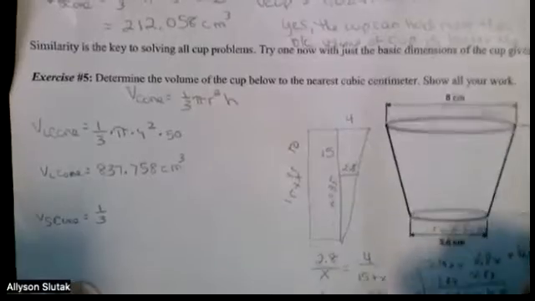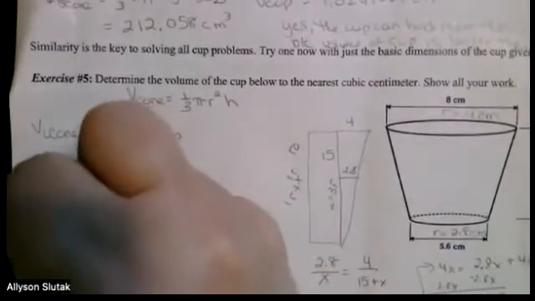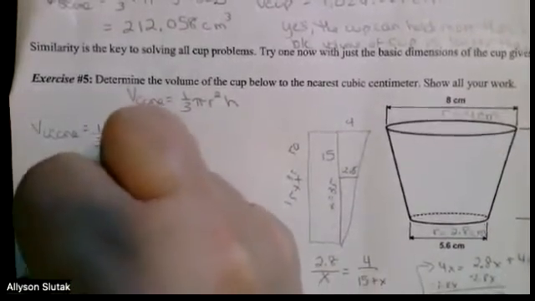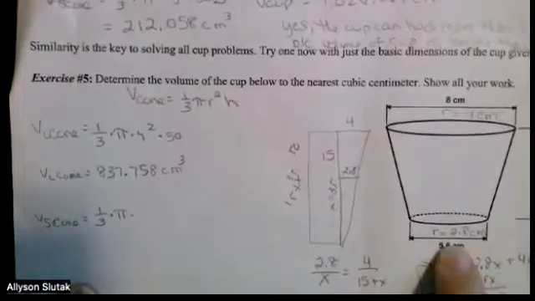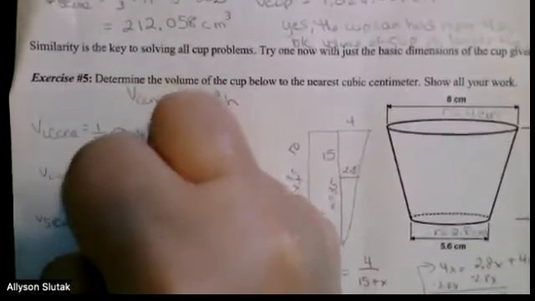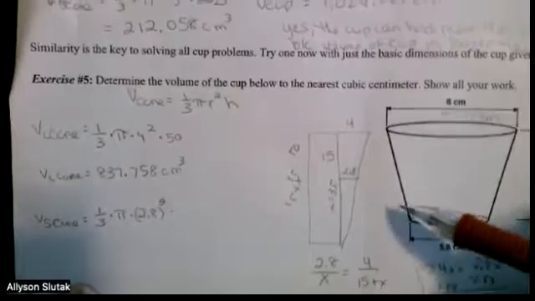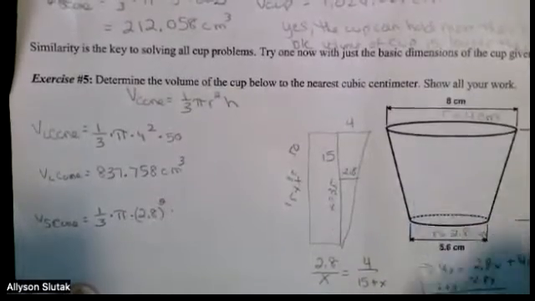Then I'm going to find the volume of the small cone, which is going to be equal to 1/3 times pi times the radius, which is 2.8 squared, times the height. Well, the height was x, so the height is 35.